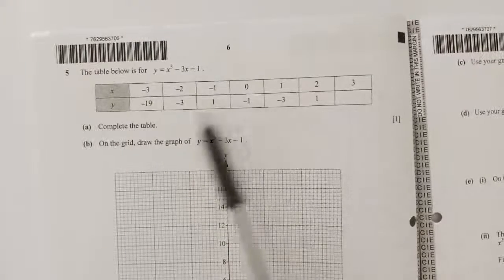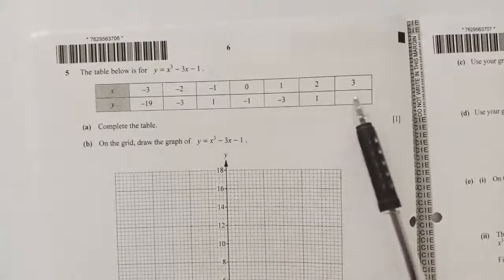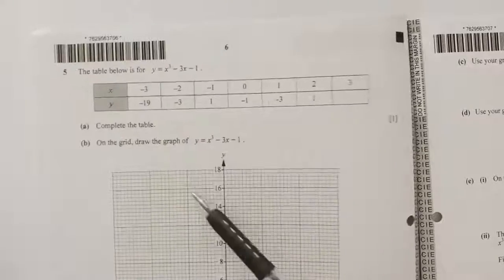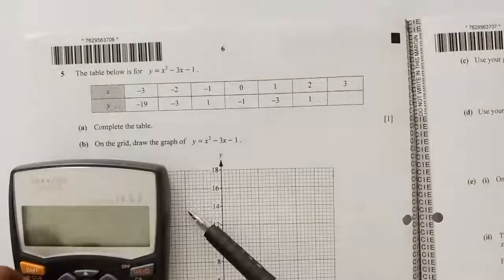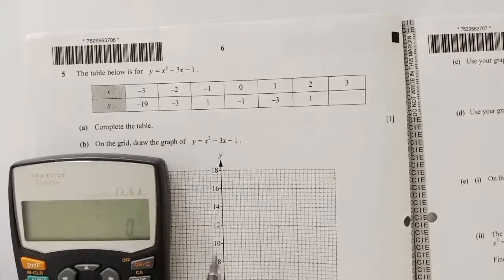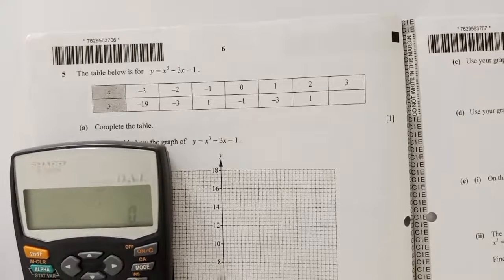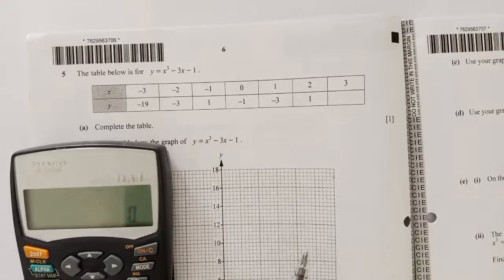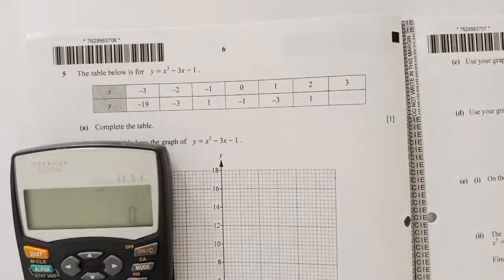In order for us to complete this table, we need to find the value which is supposed to be here, and we just need a calculator. In some papers you cannot use a calculator, but we use a calculator in our case. What we are going to do is punch on our calculator.